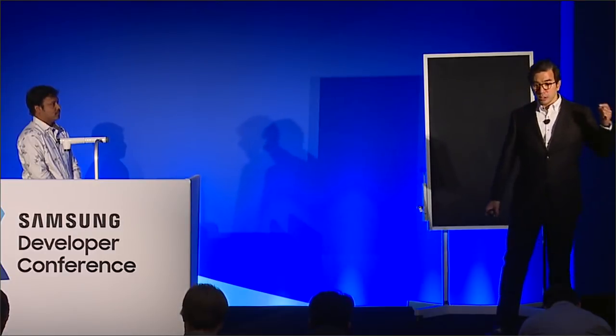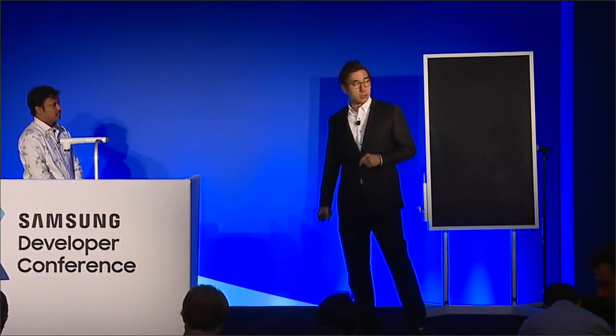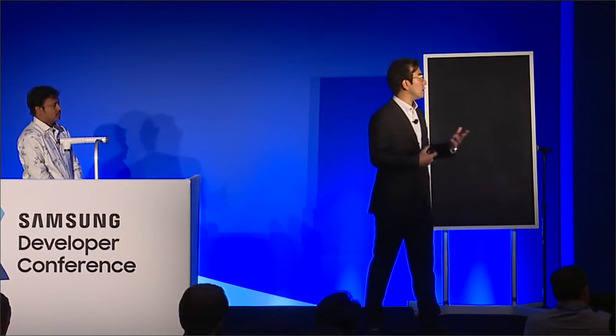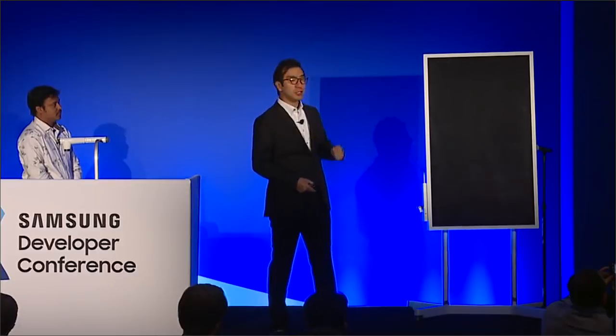For example, you can just say, turn on the light at sunset. Or you can say, turn on the light at 5 p.m. or in 30 minutes. Then Bixby understands its intention and creates the automation very easily using the SmartThings platform.